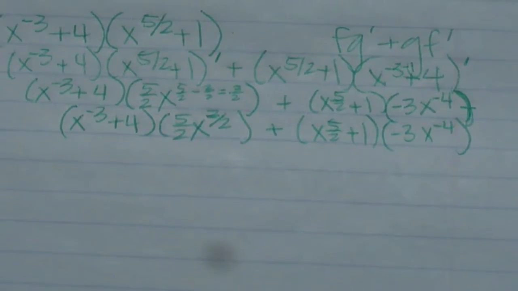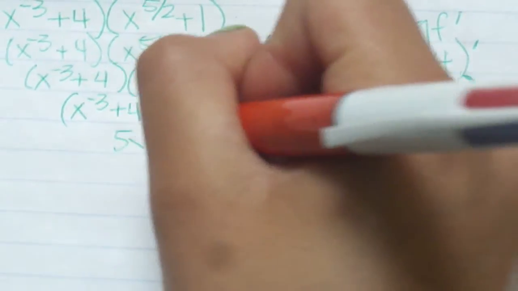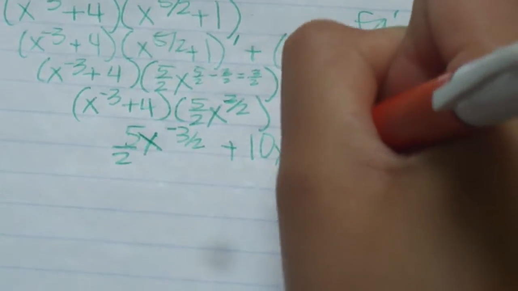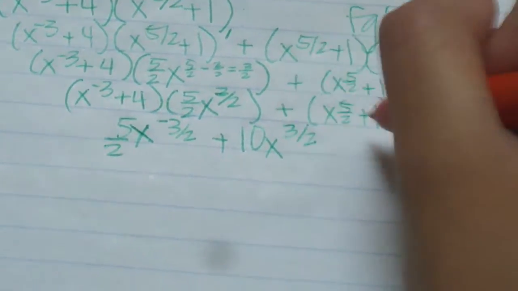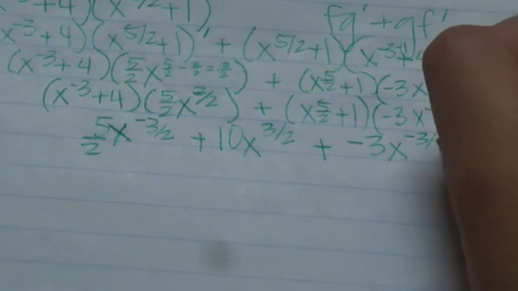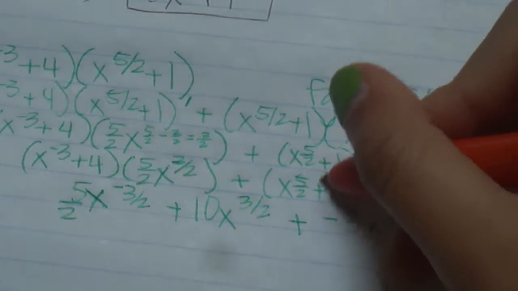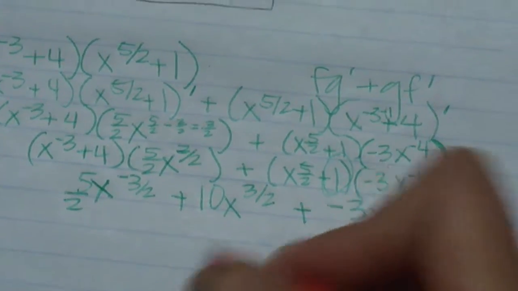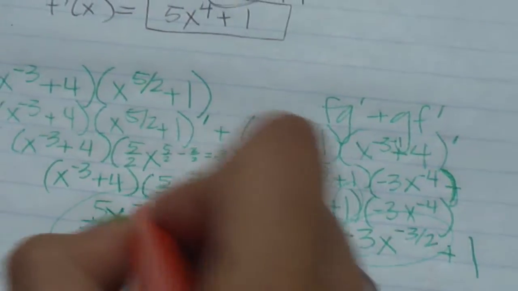You multiply them together, and on this side you would have 5 over 2 x to the negative 3 over 2 power plus 10x to the 3 over 2 plus negative 3x to the negative 4 power plus 1 from here.